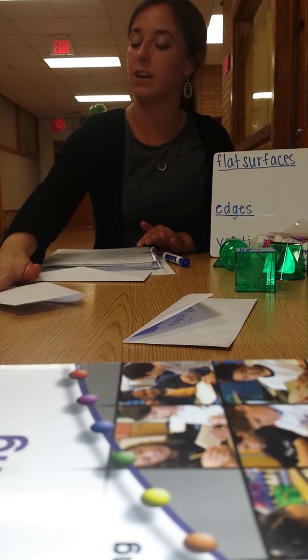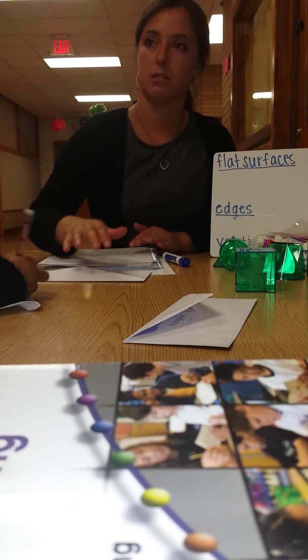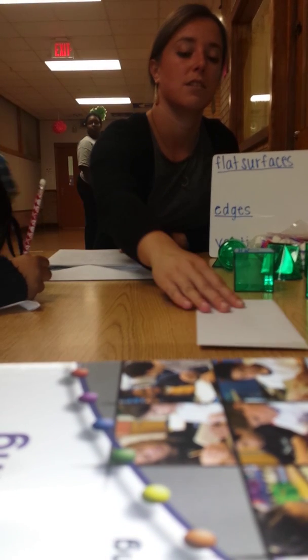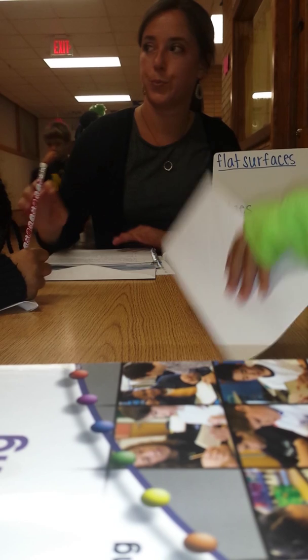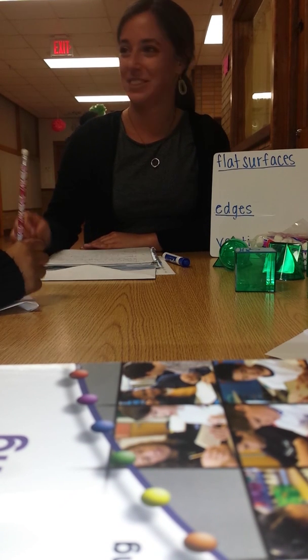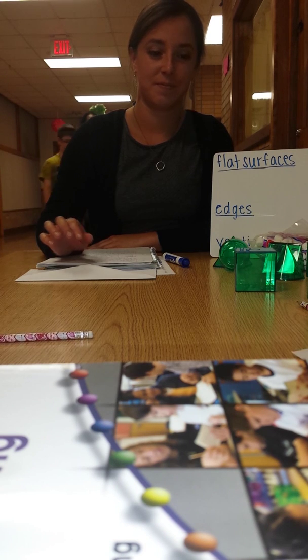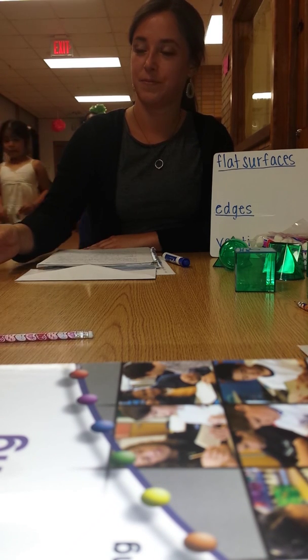Ooh, can you write your name on the outside of this envelope so I don't forget who you are? Go, everybody. Same with you, sweetie. We are not going to disrupt everybody. Name right on your envelope. I apologize. You're okay. You're not broken. It's okay.